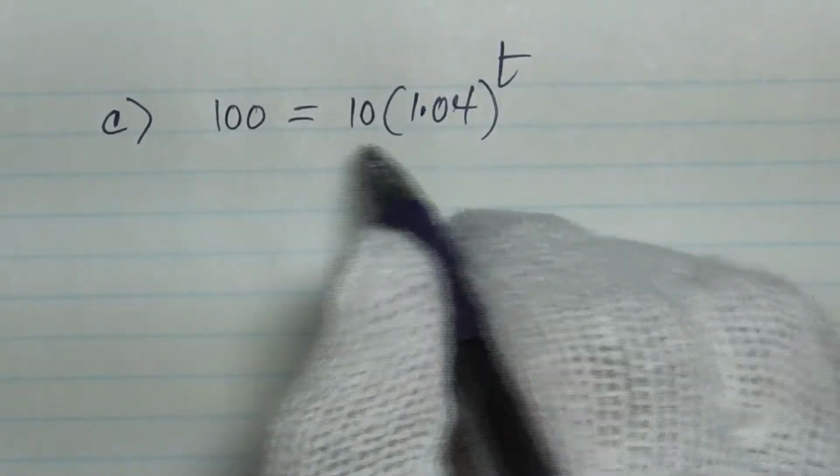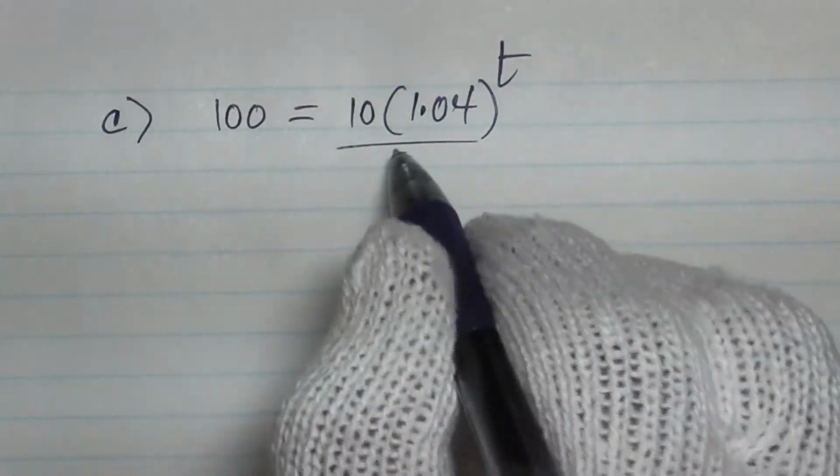So our power law is not defined for this 10 here, so we have to divide it out from both sides.